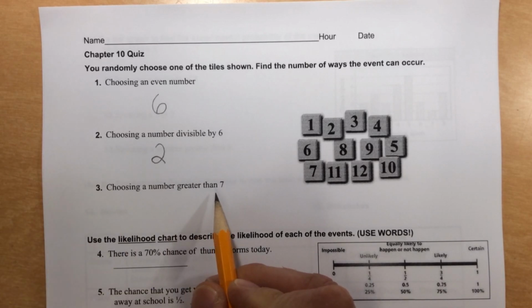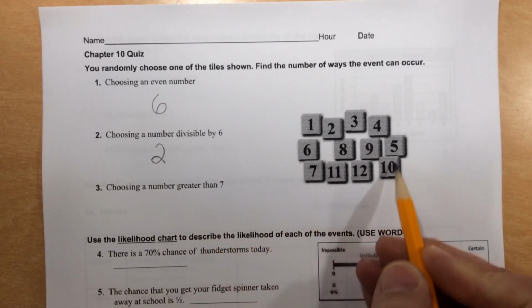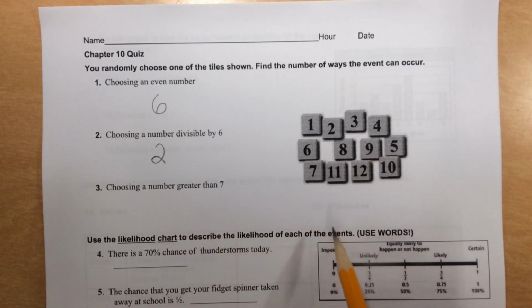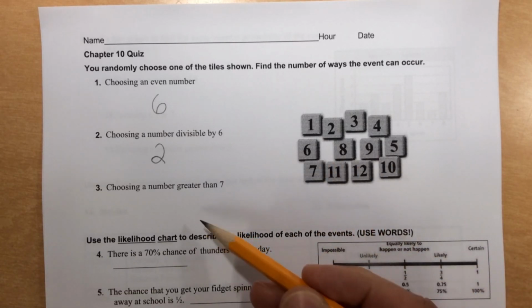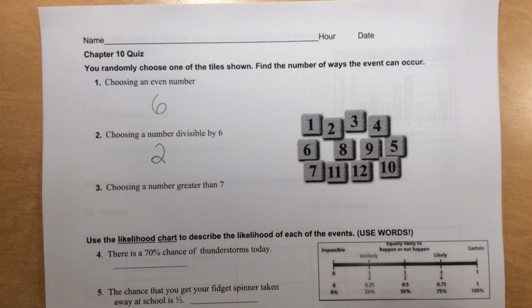Choosing a number greater than 7. So you look over here and you count up how many numbers there are that are greater than 7, and that'll be the answer for number 3. I'm not going to write it in there.